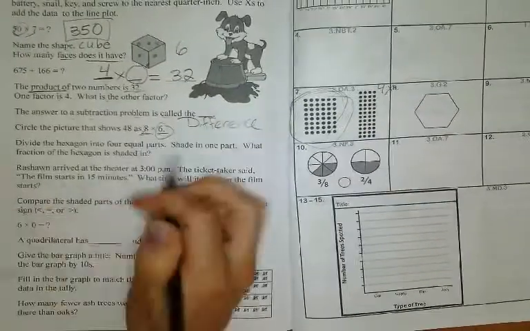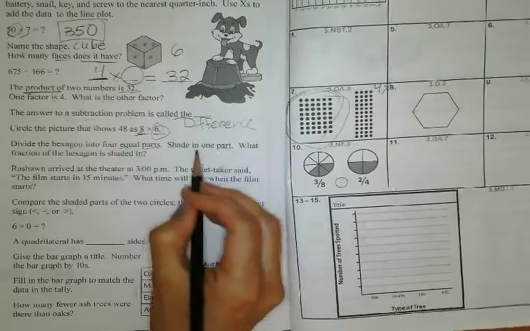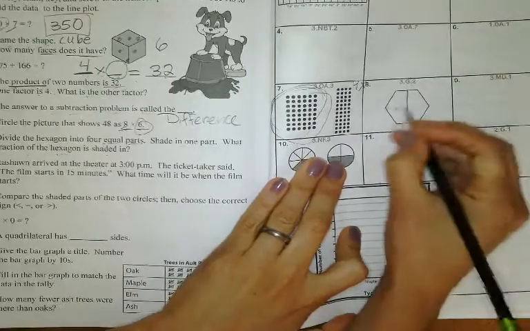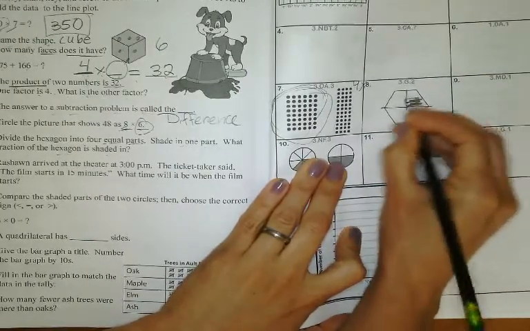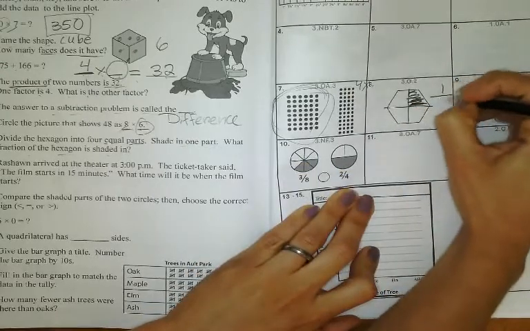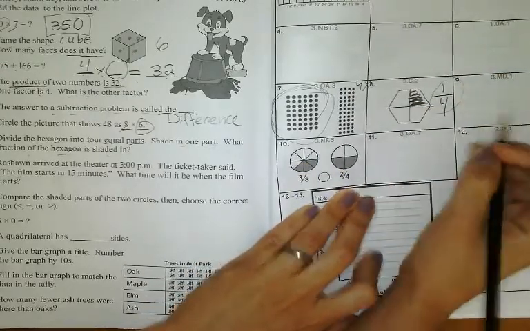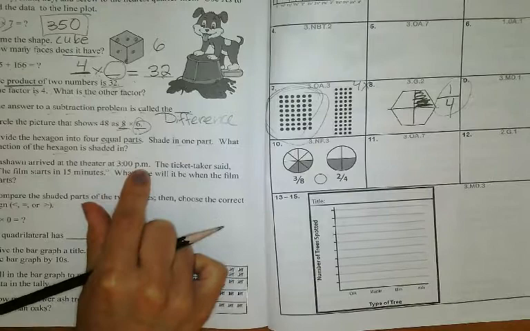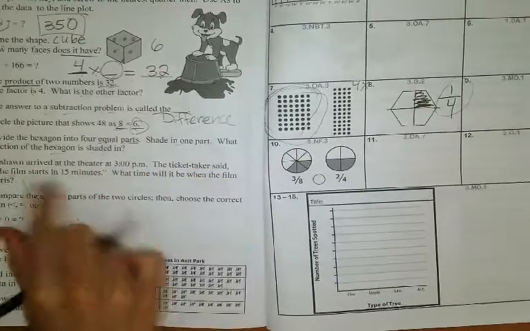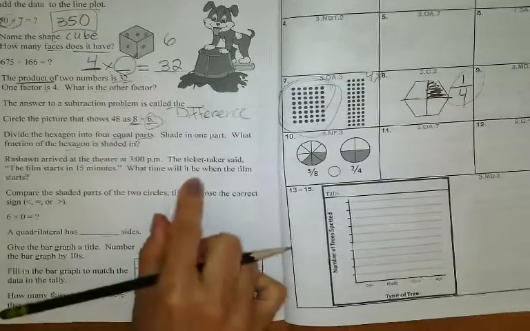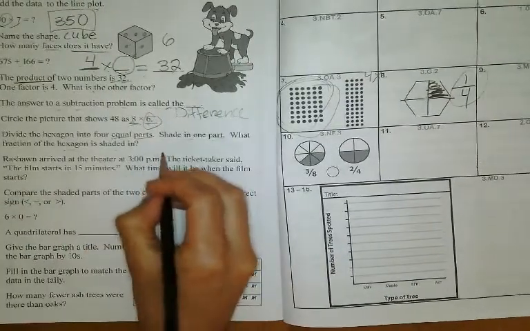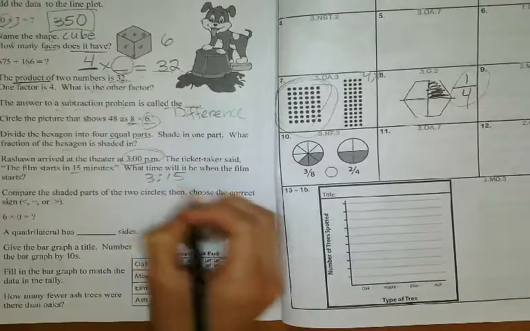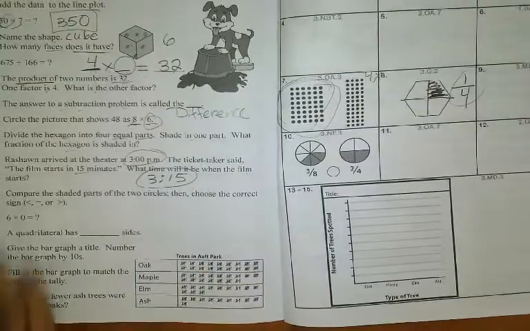8. Divide the hexagon into 4 equal parts. Shade in one part. What fraction of the hexagon is shaded in? So 4 equal parts. I shade in one part. My fraction is going to be 1 over 4. 1/4 of it is shaded in. Let's see, 9. Rashawn arrived at the theater at 3 p.m. The ticket taker said, "The film starts in 15 minutes. What time will it be when the film starts?" So he got there at 3. And if somebody's saying it starts in 15 minutes, you just add the 15. So it's going to start at 3:15.